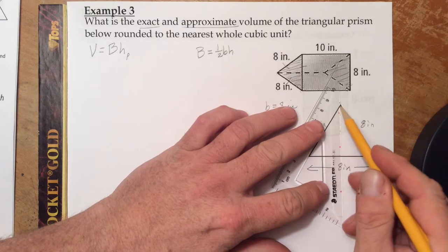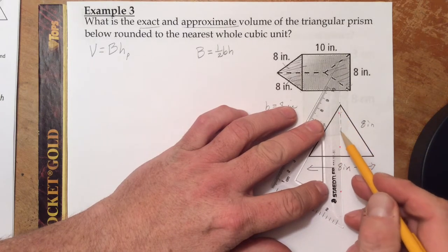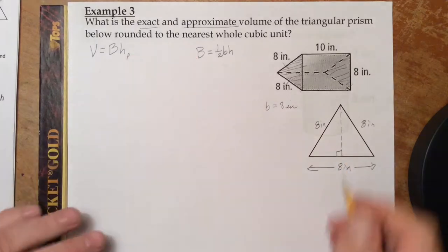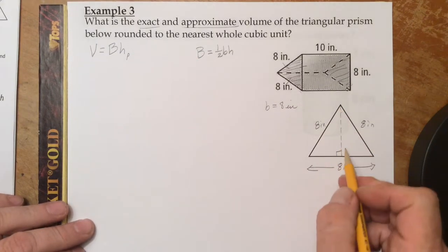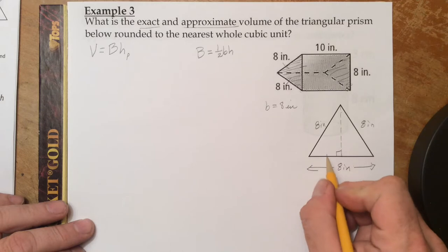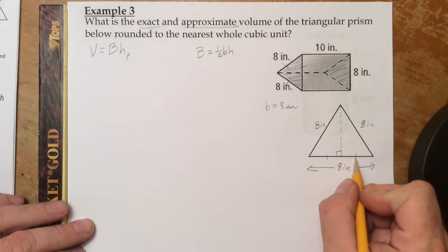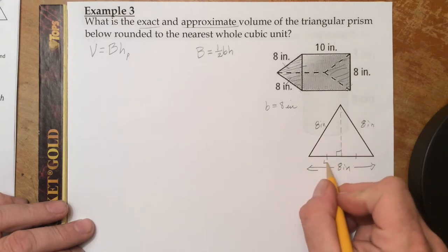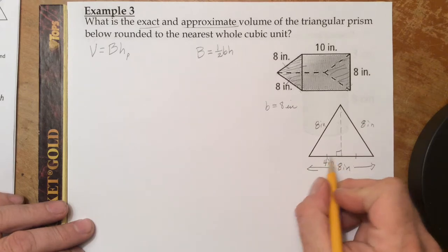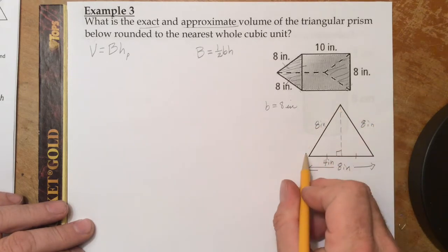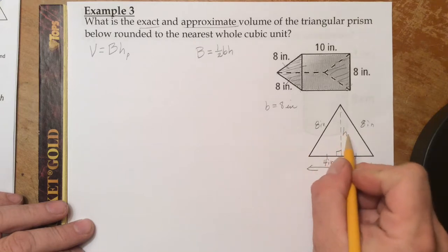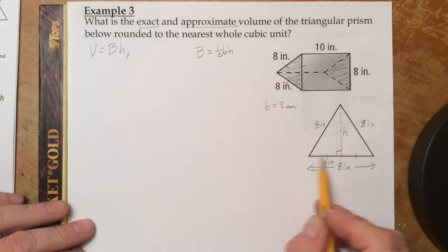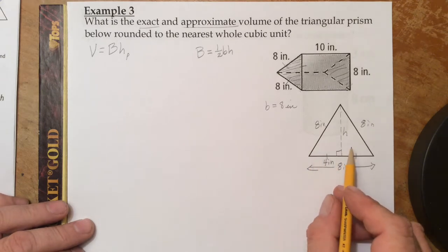We draw our height. Not only is this a height or altitude, it also bisects the opposite side. So now we have a right triangle with one leg 4 inches and the hypotenuse 8 inches. The height is what we're looking for. Since we have 2 of the 3 sides of this right triangle, we can use the Pythagorean theorem.